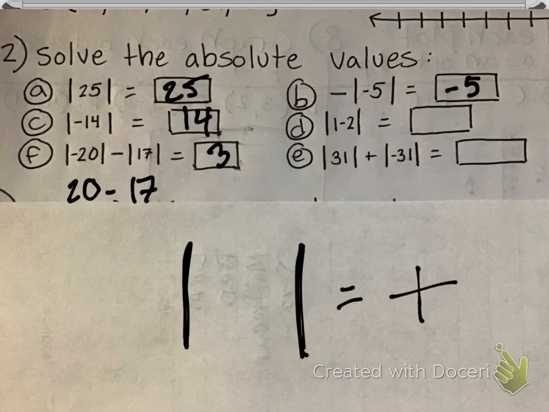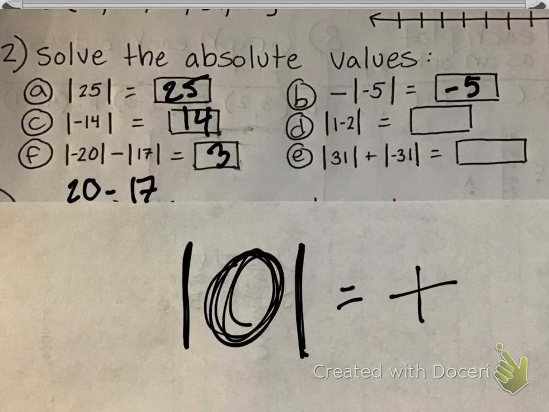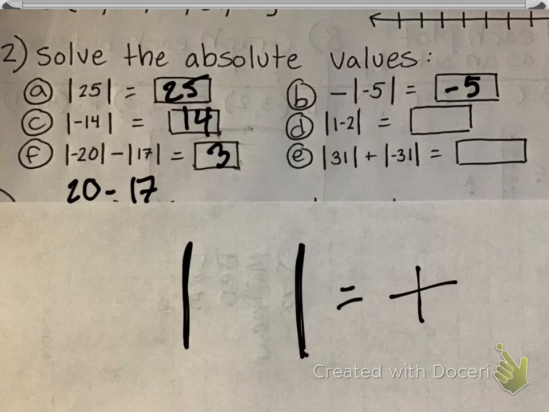-5. But what? I thought all absolute values were positive. What is this, Hannah? That only happens if the shape is on the inside. Exactly. It only happens to what's on the inside. Whatever's on the outside doesn't matter. That gets applied later.